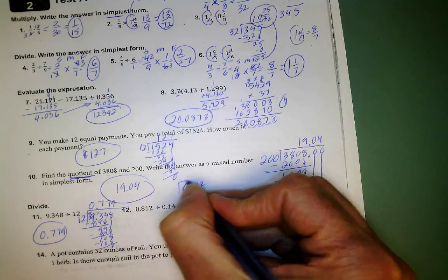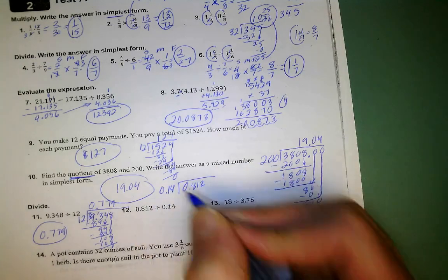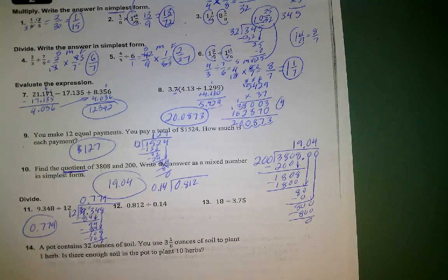And I got a decimal outside the box. It's against the math law to divide with a decimal outside the box. So to avoid the math police, I have to get rid of it. And I wrote it in pen. How do I get rid of it?